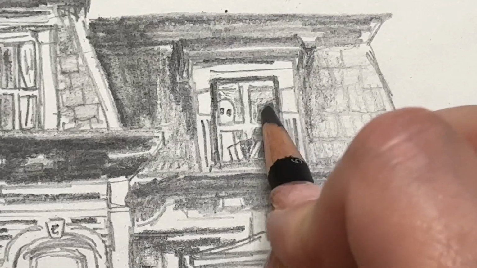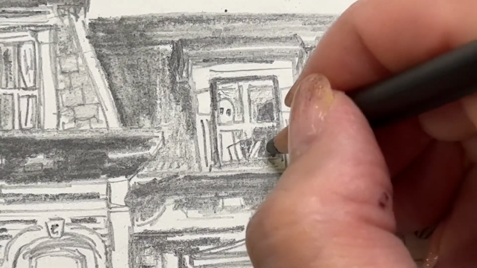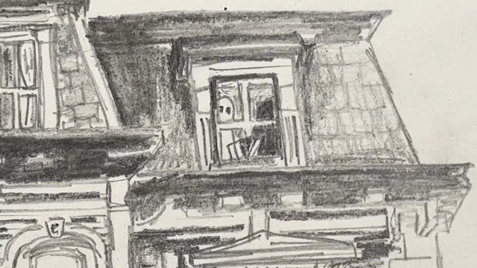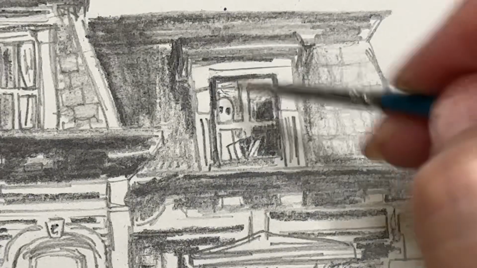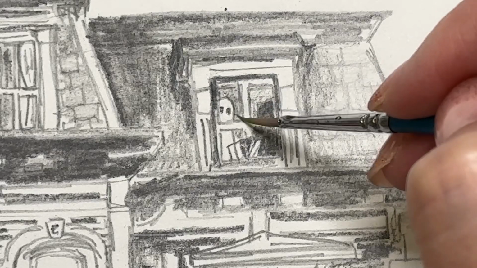Guys, just so you know, I'm not the best at broken glass usually. We'll see how this goes. Now, if I add some water to that, this should be kind of lighter and foggier.